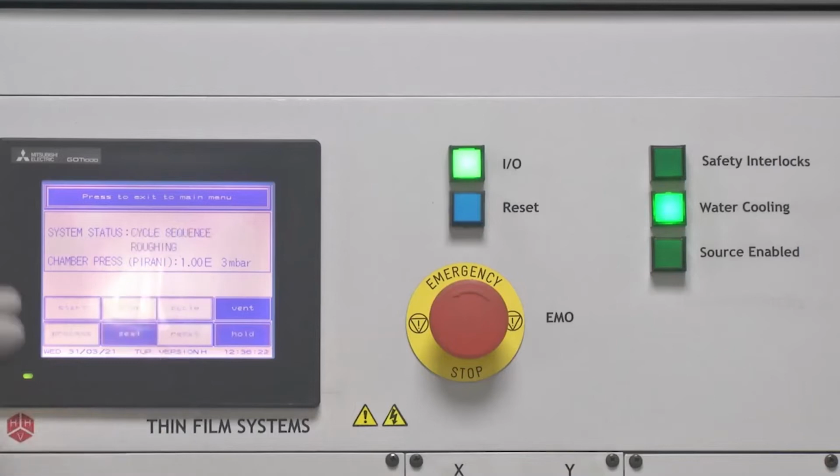Cycle will start the pumping cycle, and as we can see, the system status has changed to cycle sequence roughing, which means roughing valve is open and roughing pressure is being created using the rotary pump. As we will see, the chamber pressure will also start changing after some time. As we can see here, the chamber pressure has now dropped from 10 to the 3 millibar to 4 into 10 to the 2 millibar, and it will quickly lead to 10 to the minus 3 millibar. The time it typically takes to reach there is up to 5 minutes.